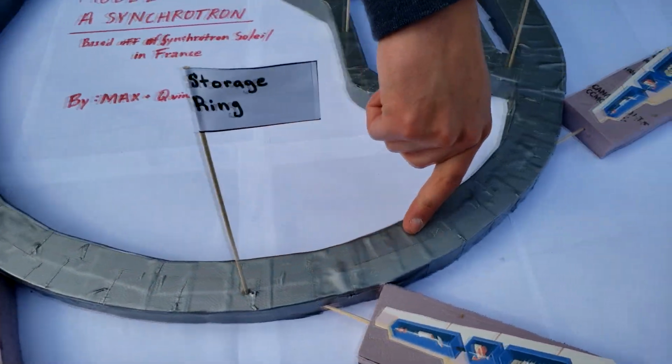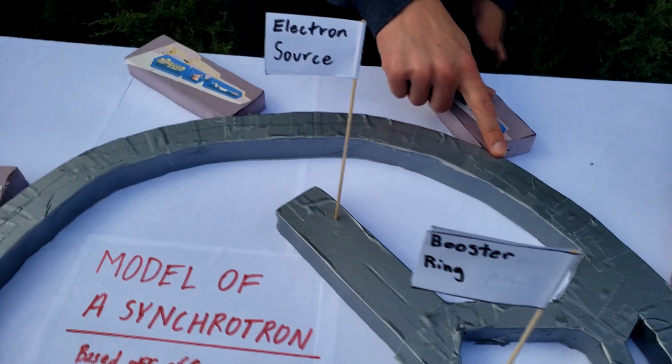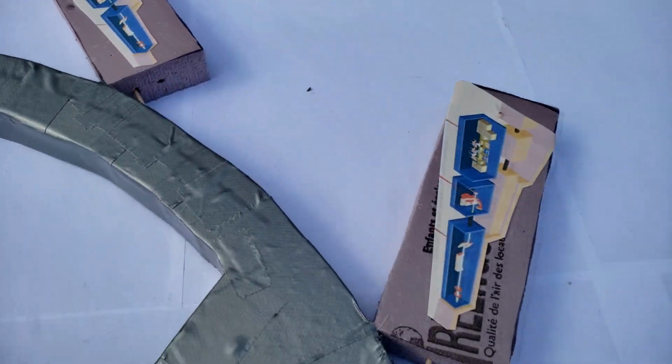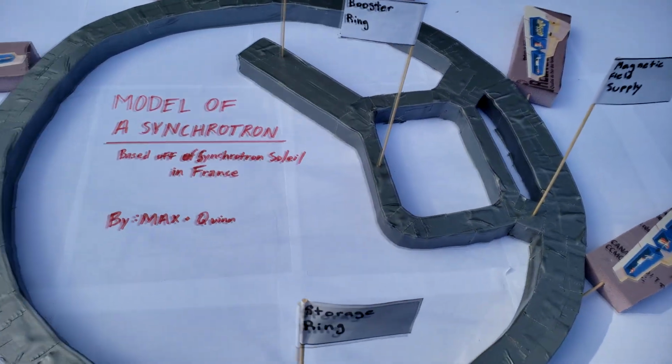Because the electrons are carrying so much energy, they begin to release photons, which are captured by these beamlines. This captured photon is what scientists are able to use for research and investigation into cells, atomic structure, and any other subatomic inquiry they may have.